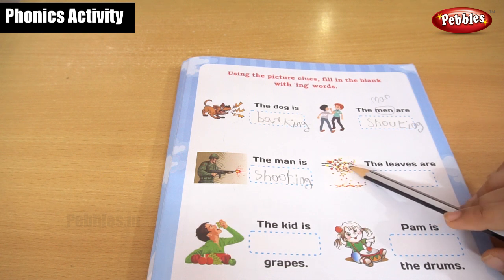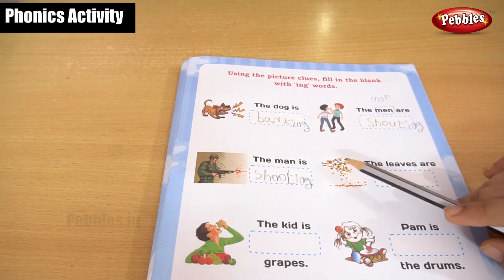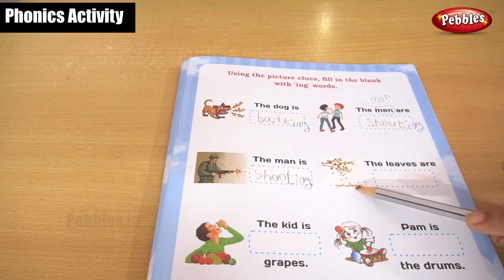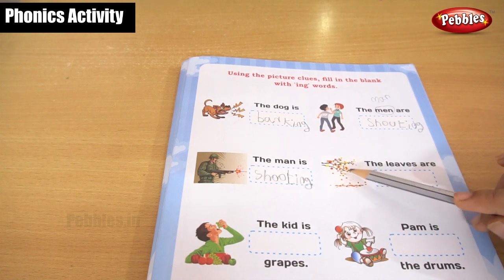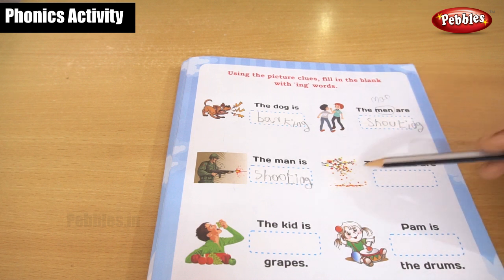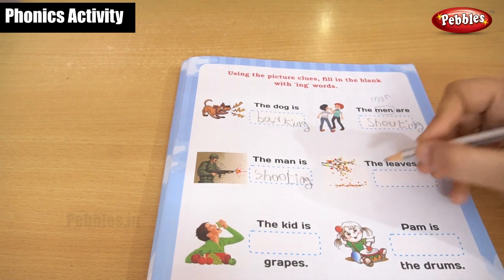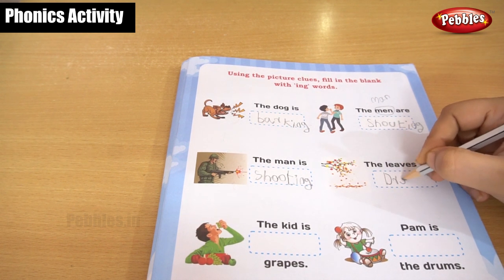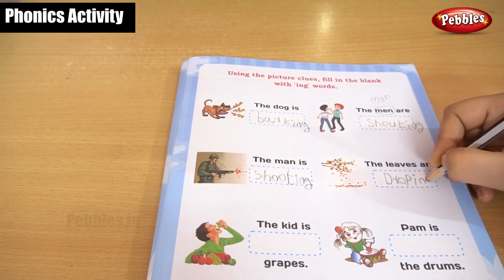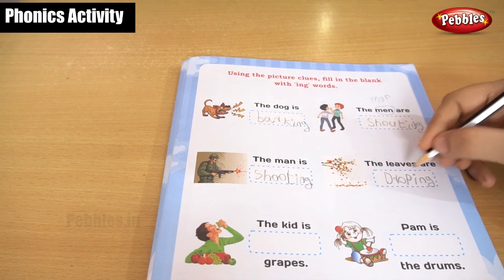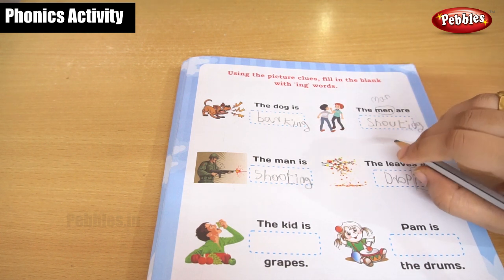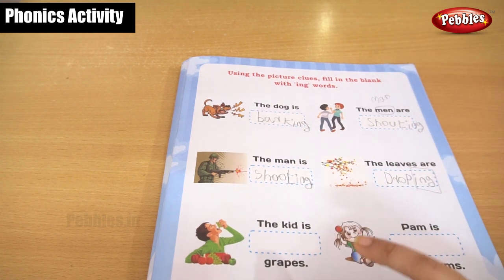Okay, let's move to the next picture. See here, there are leaves on the tree, isn't it? Look at the picture carefully, children. The leaves are getting dropped, isn't it? If the air blows, the leaves drop onto the land, isn't it? Drop down. Okay, the action going on here is drop. Let's write the spelling for drop first, then I will add the ing. This is the spelling for drop. I'm going to add the ing. Dropping, dropping. Okay. What is the sound of the three-letter word ing? Ing, ing. Okay. Let's do the next exercise.